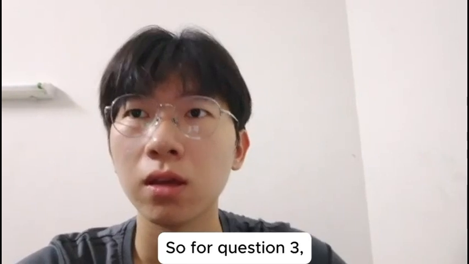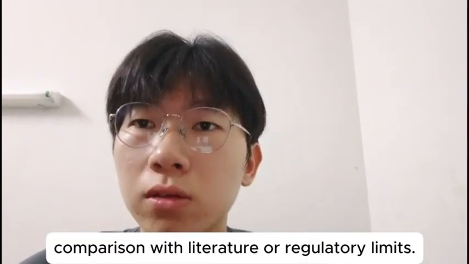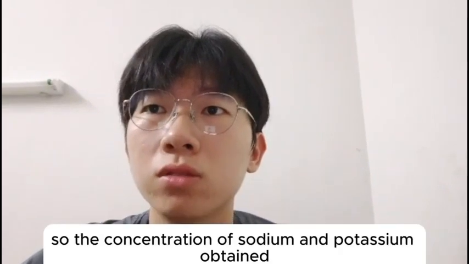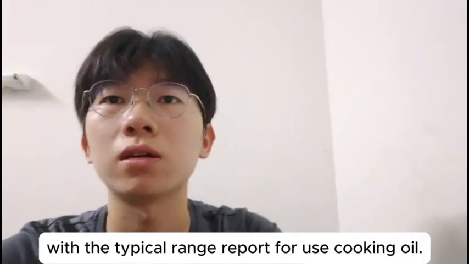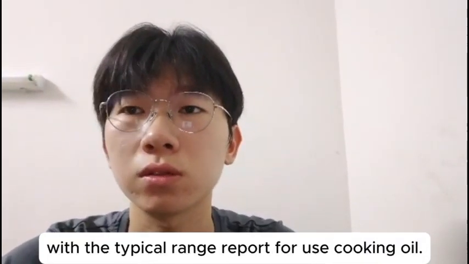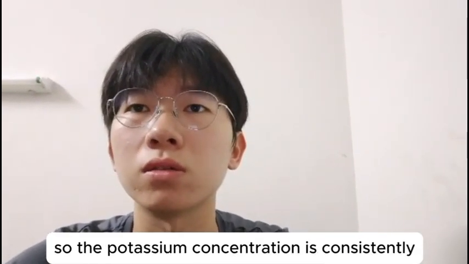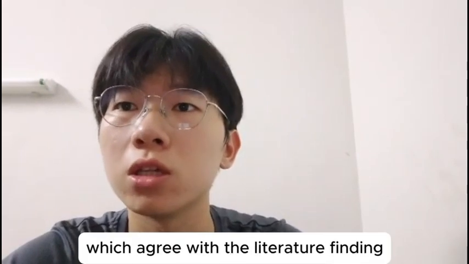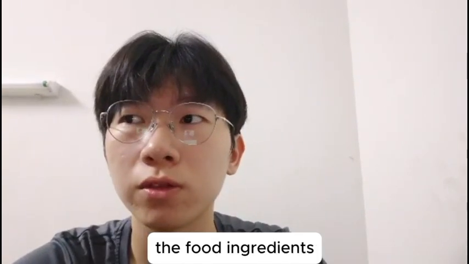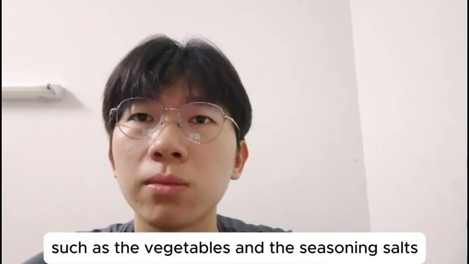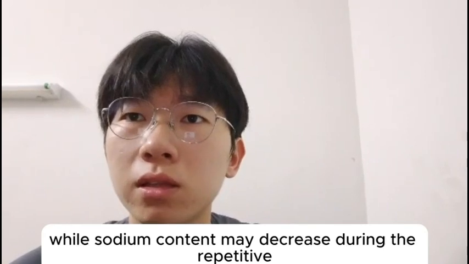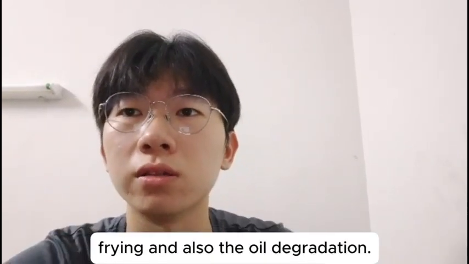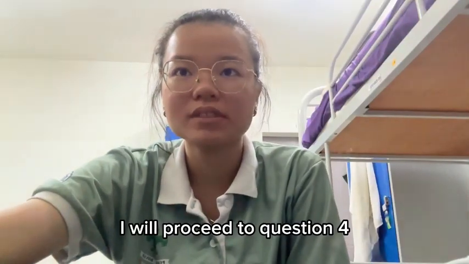So for question 3, comparison with literature or regulatory limits. The concentrations of sodium and potassium obtained are relatively low compared with the typical range reported for used cooking oil. The potassium concentration is consistently higher than the sodium, which agrees with the literature findings where the potassium originated from the food ingredients such as vegetables and seasoning salts, while sodium content may decrease during repeated frying and also oil degradation. I will proceed to question 4.